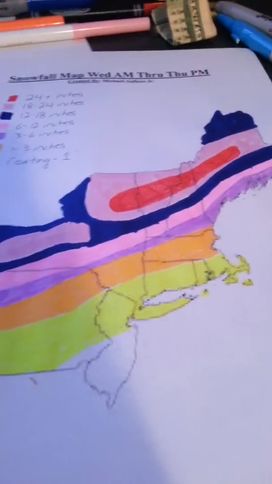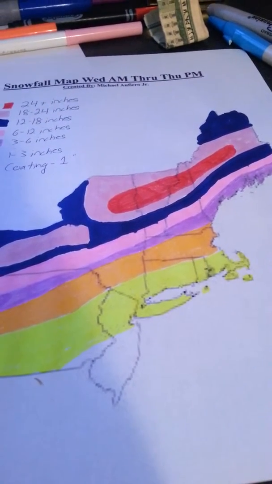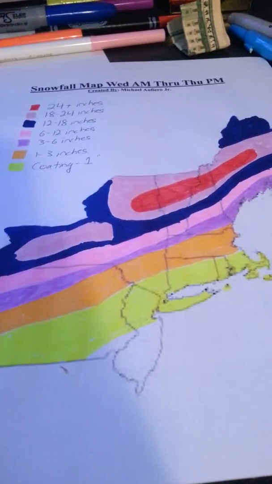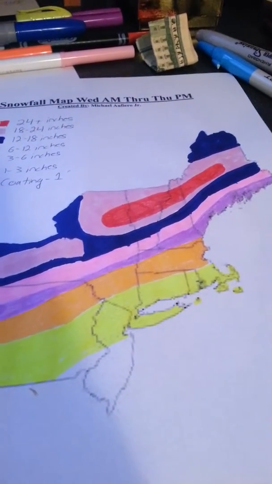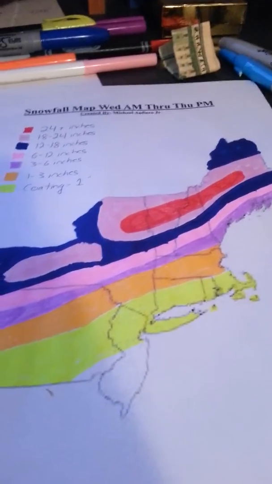Alright, so this is your snowfall map. Again, courtesy of me. I spent a lot of time putting this together. So, I hope it's accurate. And I hope I did a good job of explaining it and interpreting it. Alright, thank you for watching.